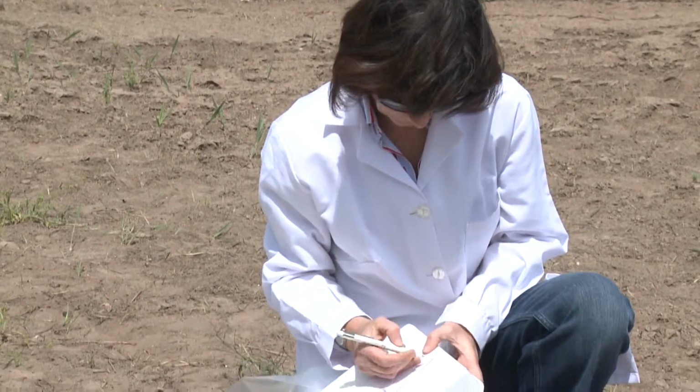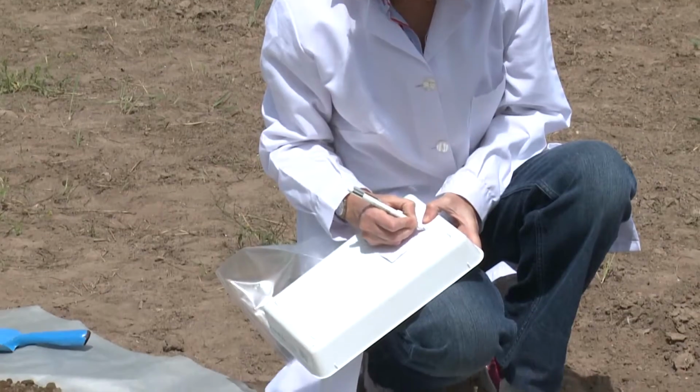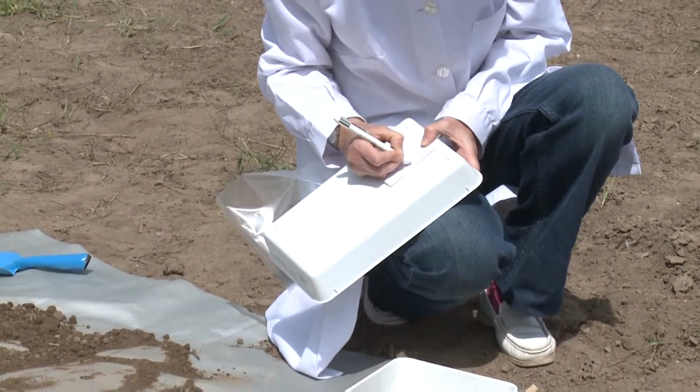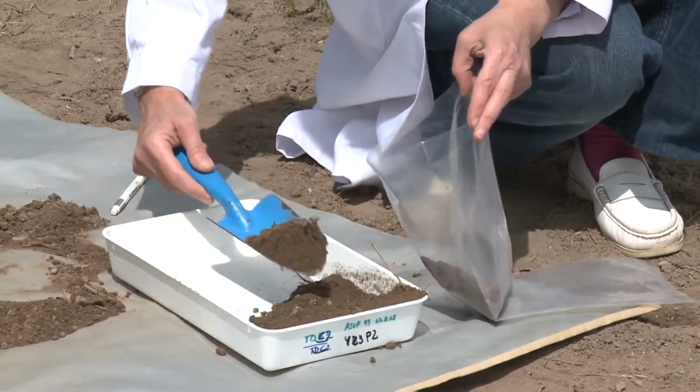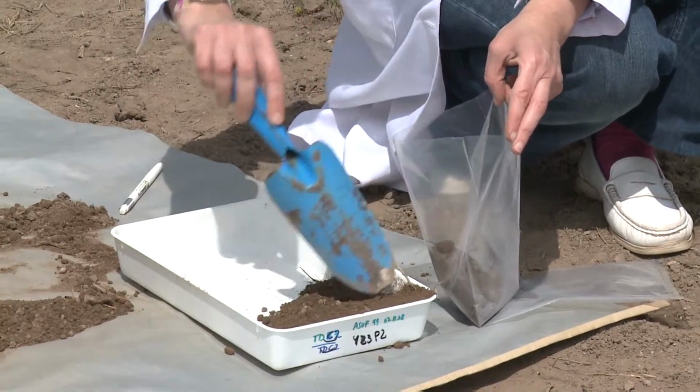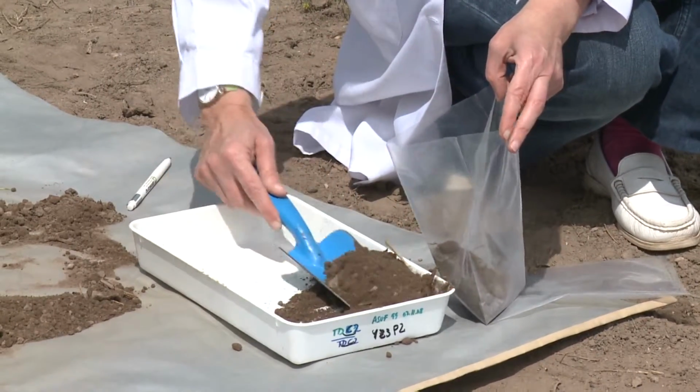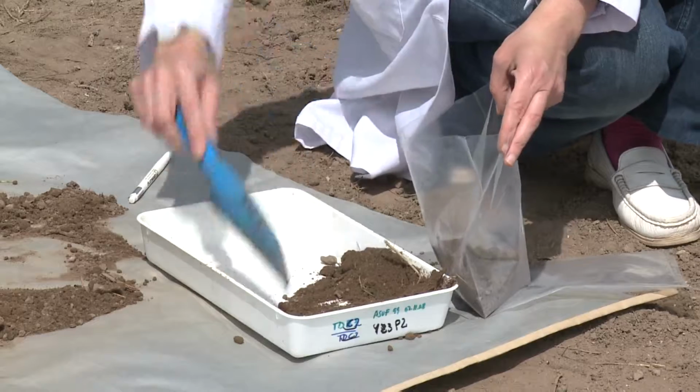The collected sample is labeled and stored for transport to the laboratory to perform the standard analysis. Half a kilo sample is normally sufficient, provided the soil is not rocky.